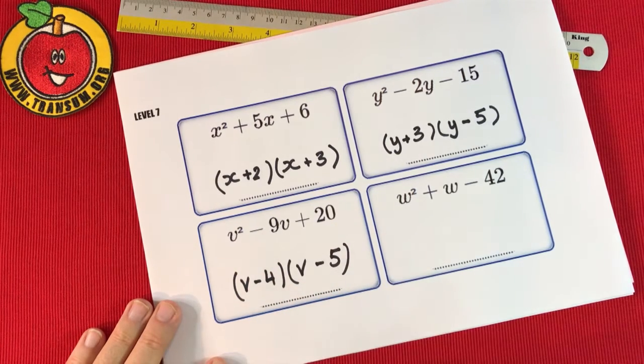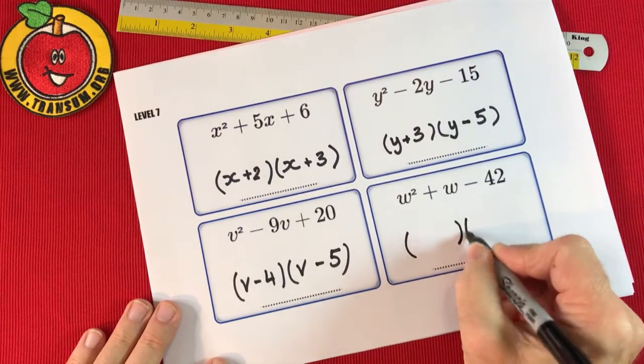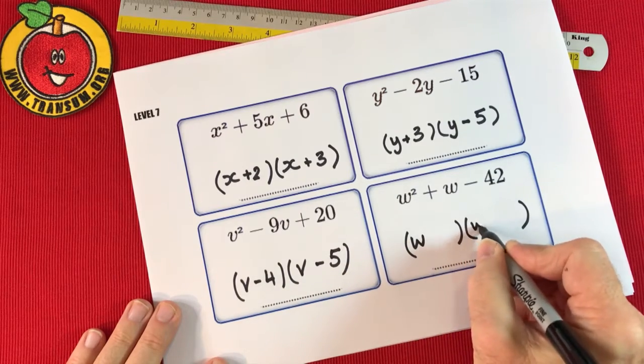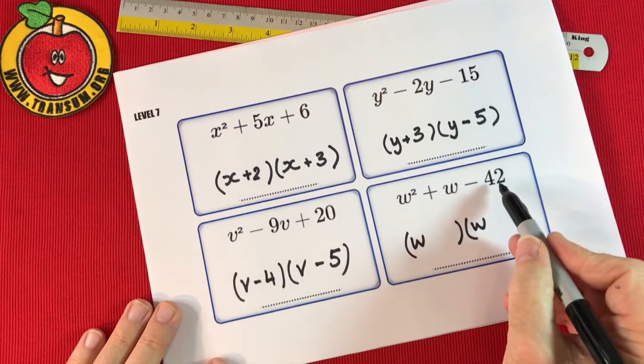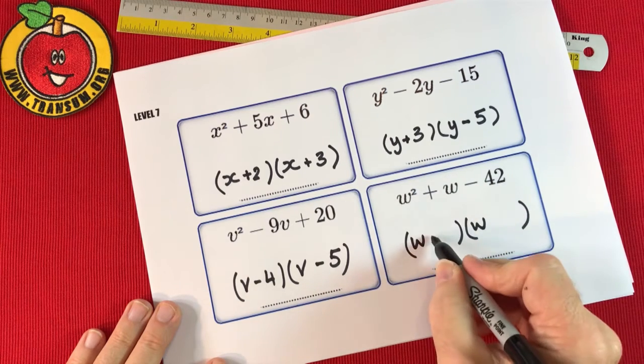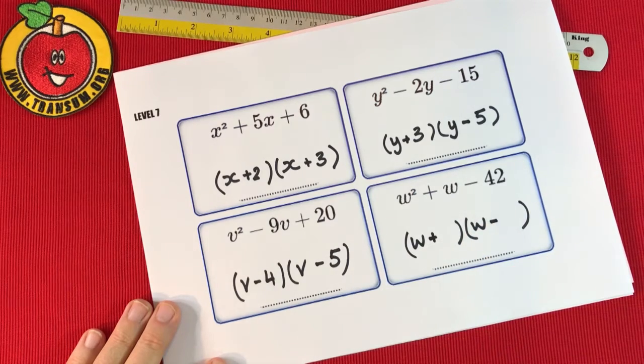So that's the answer. So finally, draw the brackets without even looking at the question almost. I can see we're going to get a w at the beginning. Now I want two numbers that multiply together to give negative 42. The only way we can do that is if one of them is positive and the other one is negative.